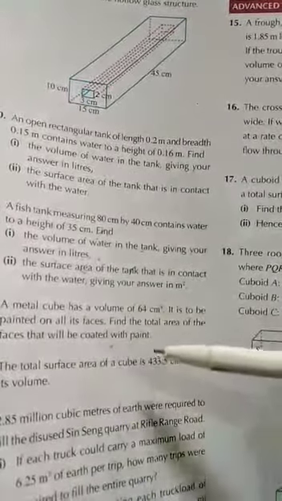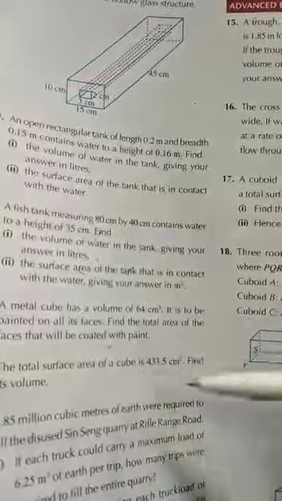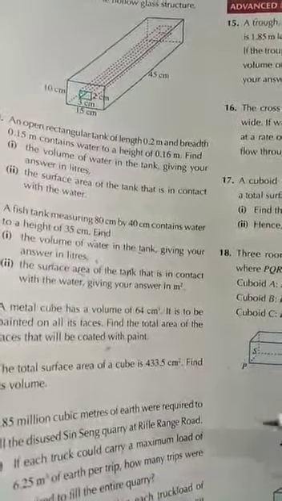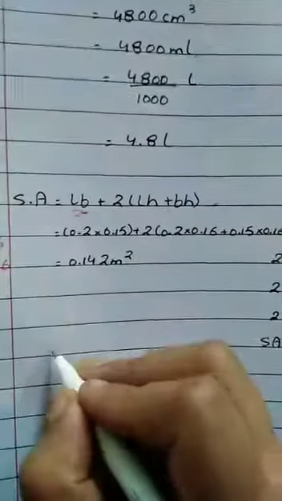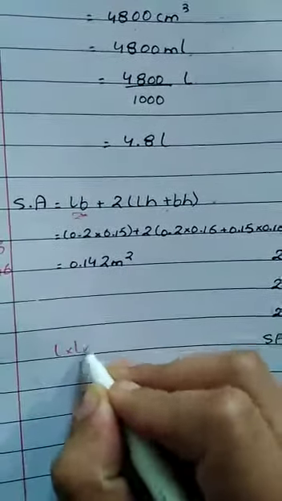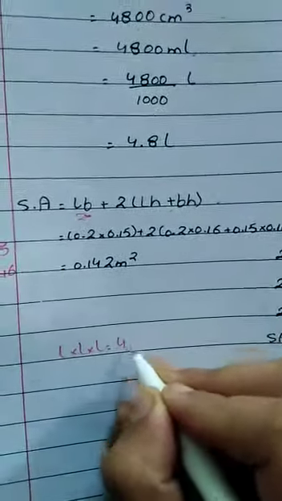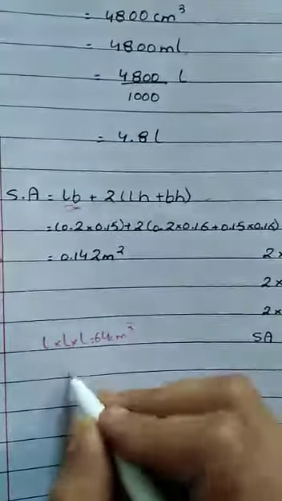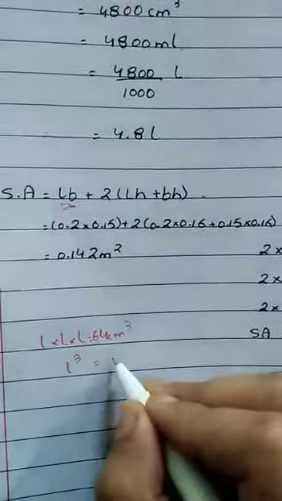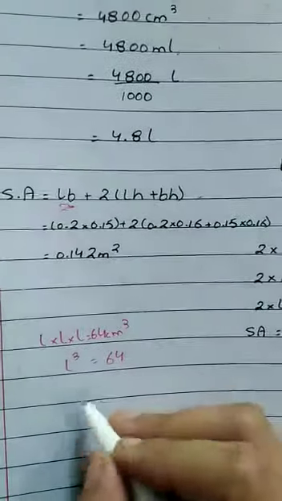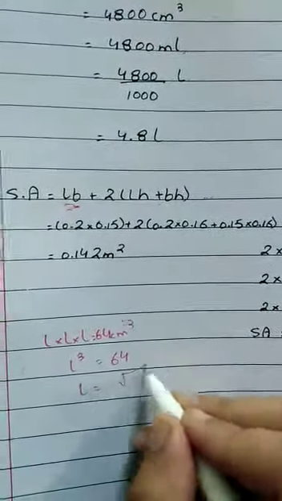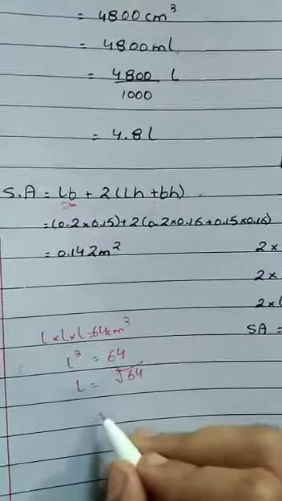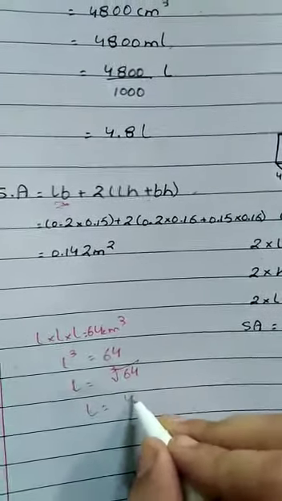Let the length of the cube be L centimeter, then L into L into L is equal to 64 centimeter cube. Then L cube is equal to 64, and by taking the cube root, we get the length equal to 4.